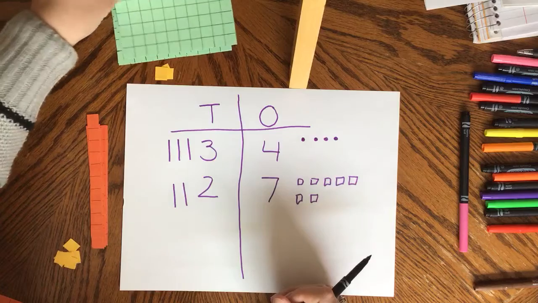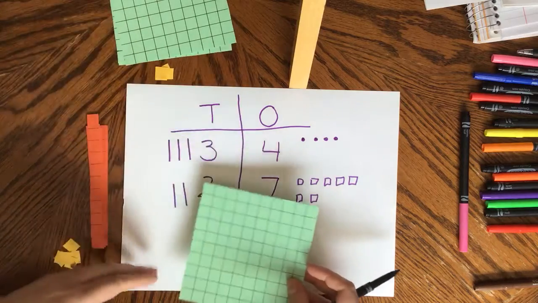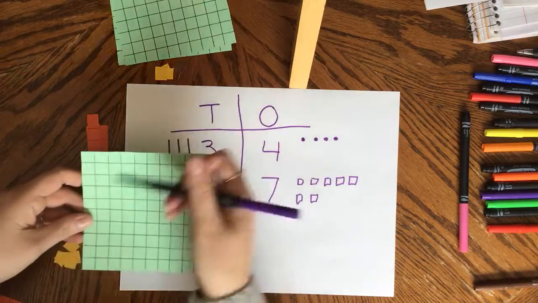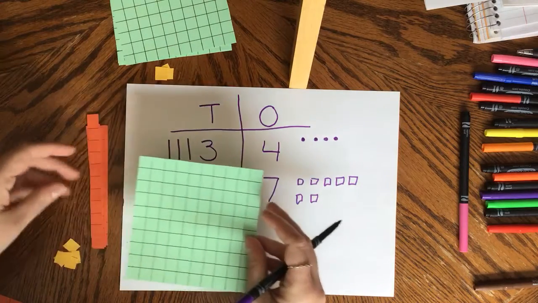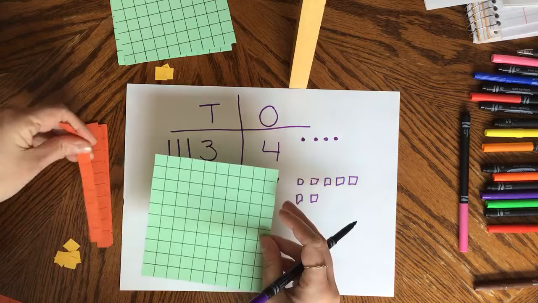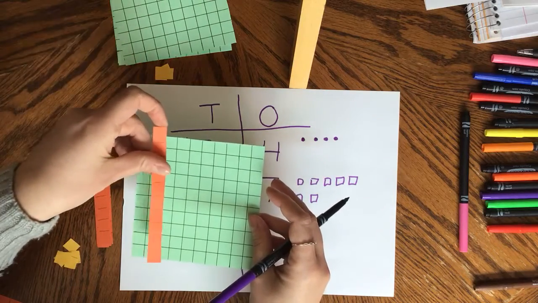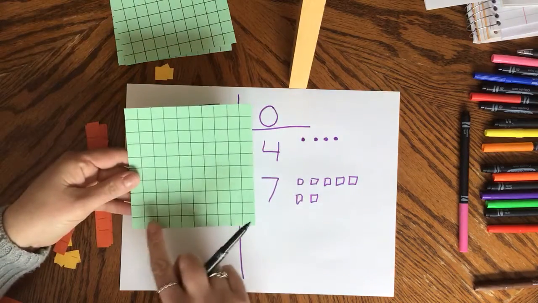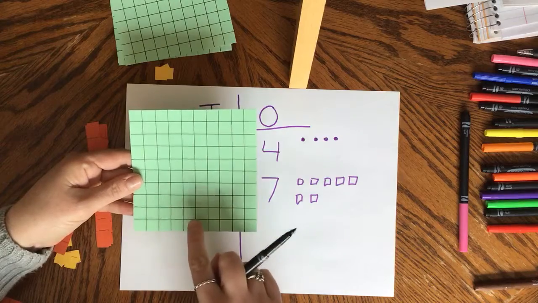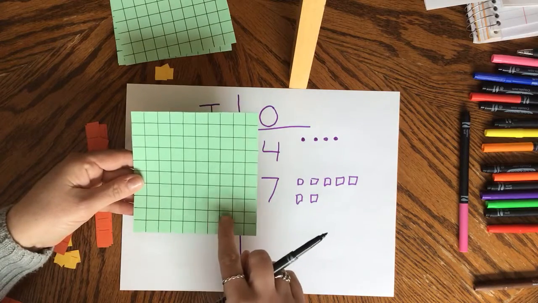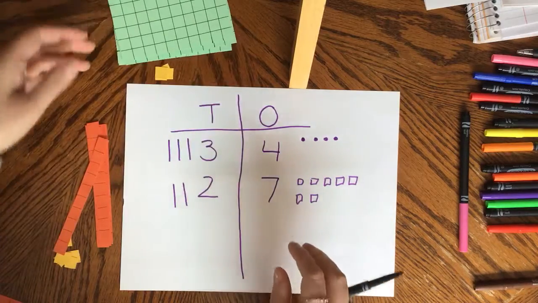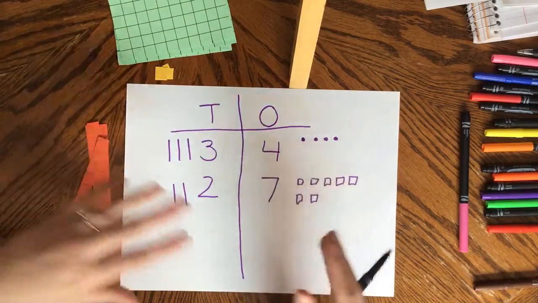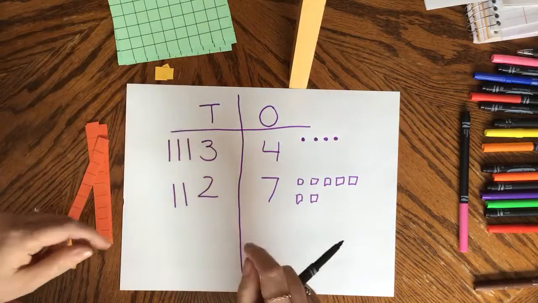Now the 100 square comes in whenever you start adding into the hundreds column. So again, there would be 100 squares on this cube. That means that there are 10 of these tens. So it would be 10, 20, 30, 40, 50, 60, 70, 80, 90, 100. So this will help you with your place value, and then it will translate whenever we're doing adding and subtracting.